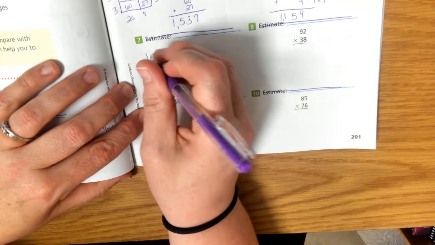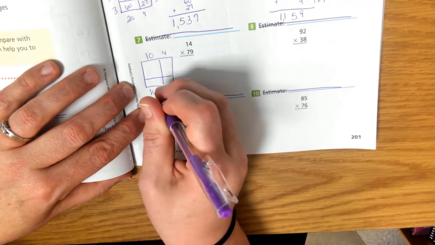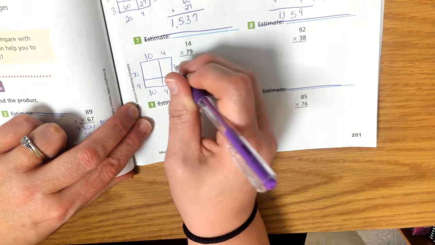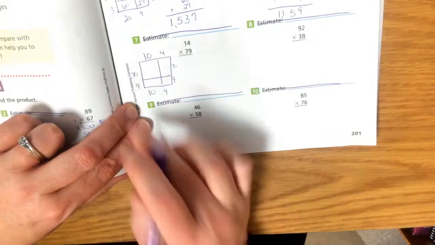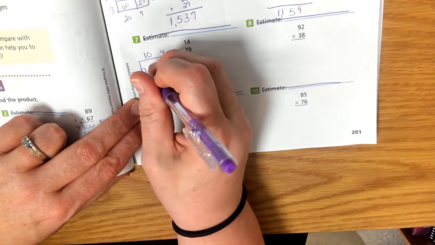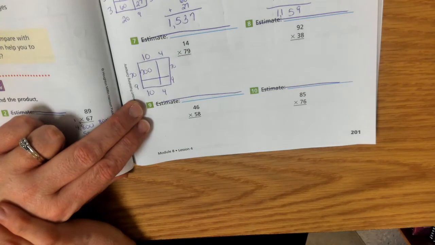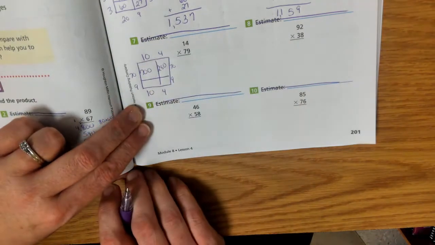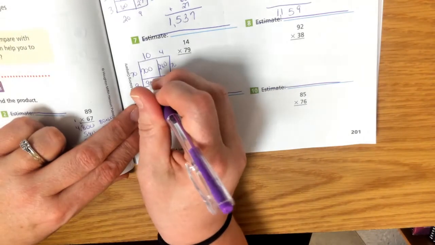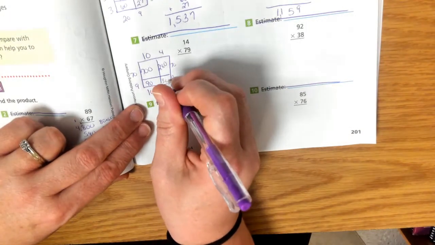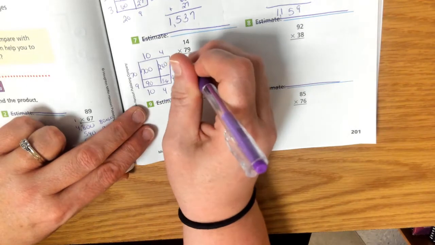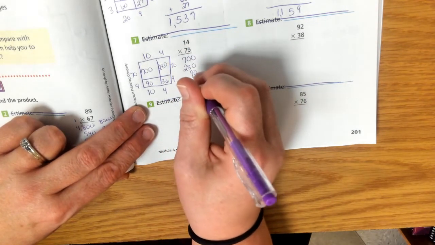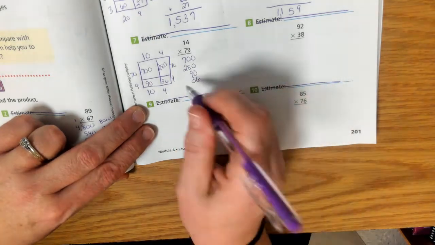So we have 14, so a 10 and a 4, multiplied by 79, so 70 and a 9. 10 times 70 is 700. 70 times 4 is 280. 10 times 9 is 90. And 4 times 9 is 36. So we've got 700, 280, 90, and 36.